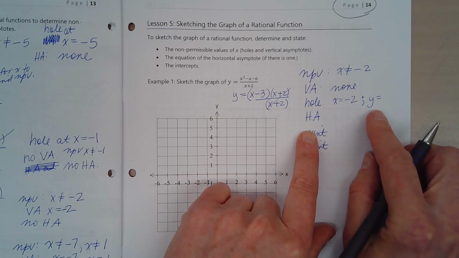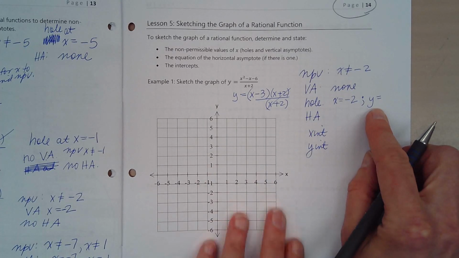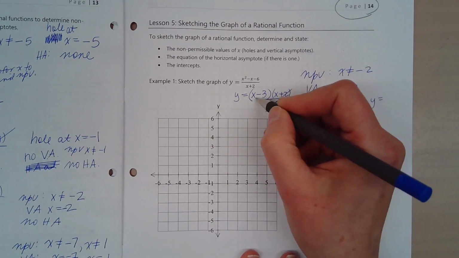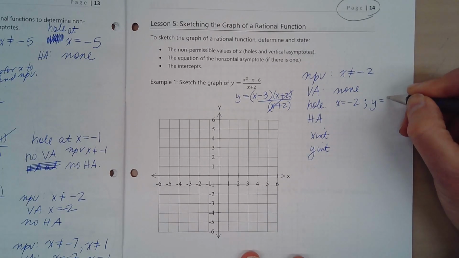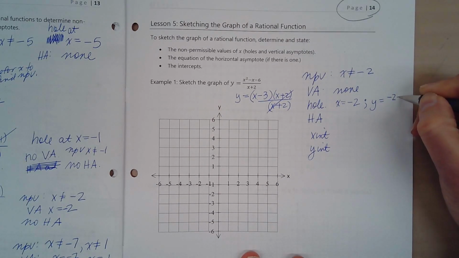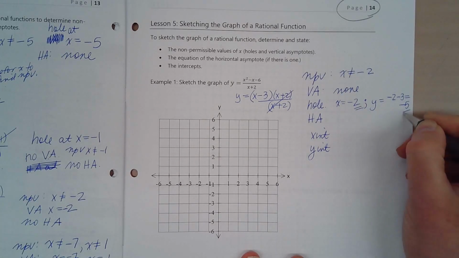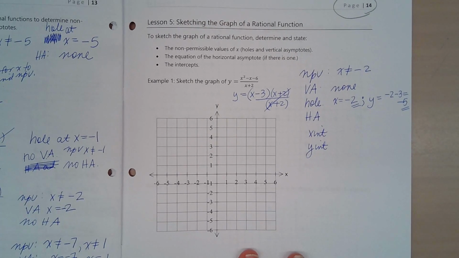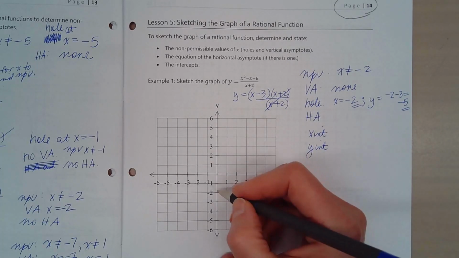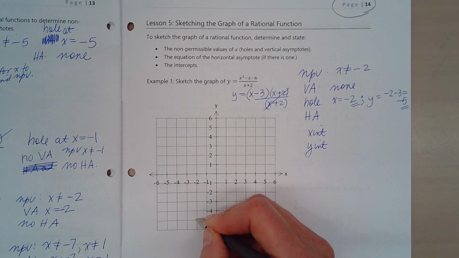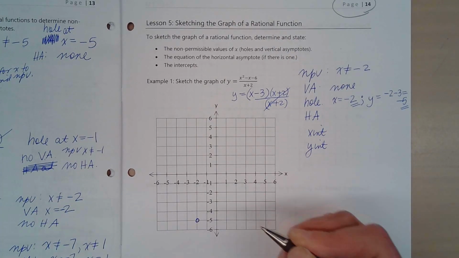So, how do I figure out the y-coordinate? Well, after everything's canceled, I just plug my -2 into the statement. -2 minus 3 is -5. So those are the coordinates of my hole: (-2, -5). I could even plot that right now, just so I don't forget, I'm going to have a hole.